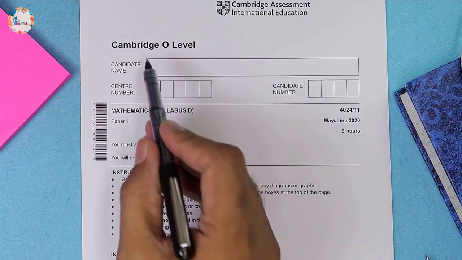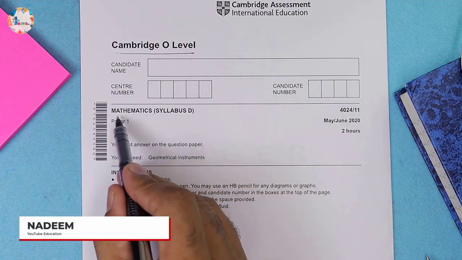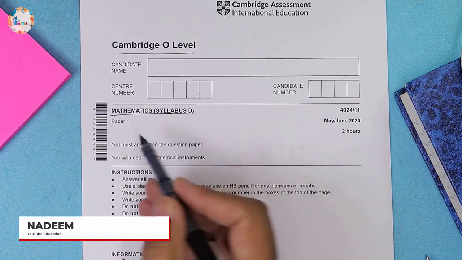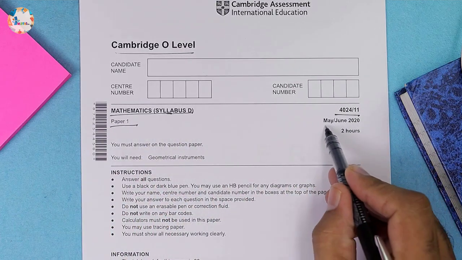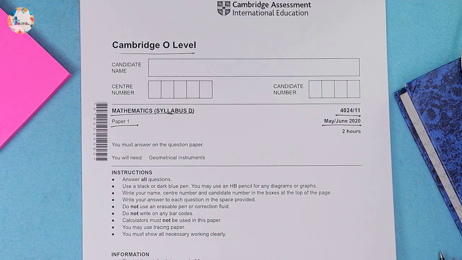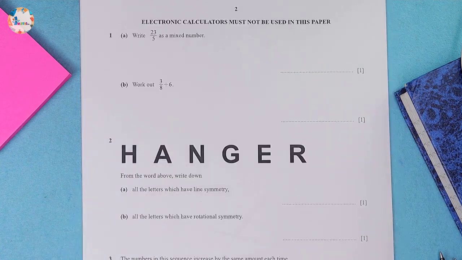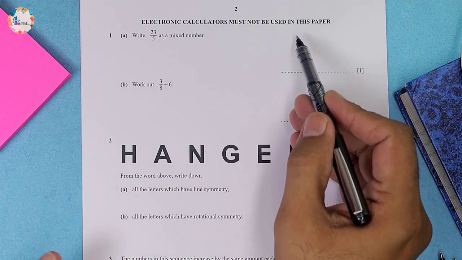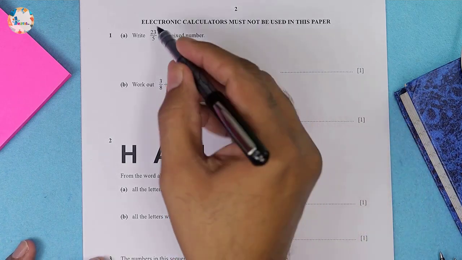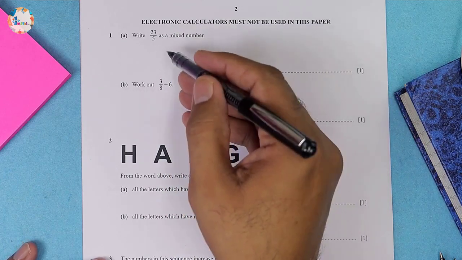Today we will be going through Cambridge O-Level Mathematics Syllabus D, Paper 1, 402411 May-June 2020. Question number 1. Keep in mind, electronic calculator must not be used in this paper. So we'll have to do everything without a calculator.